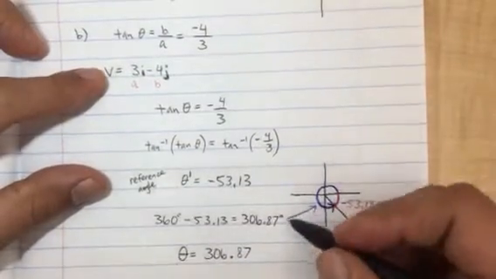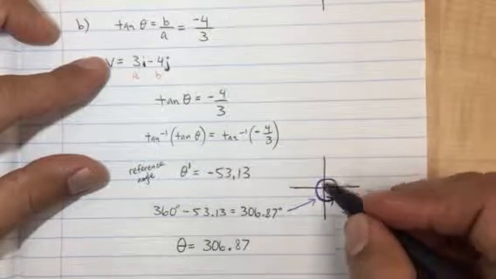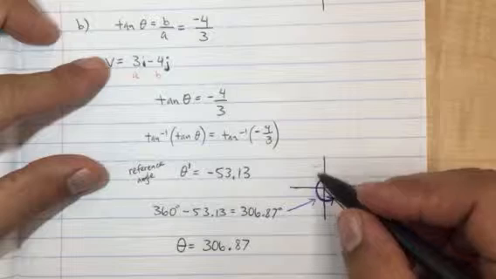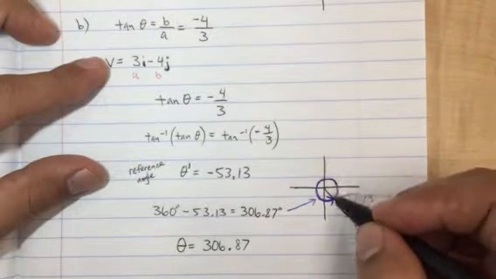306.87. What's going to help you is just noticing where the vector is going, and that'll help you determine what the angle is that you want to use, because sometimes you'll get a negative angle, but we don't want to use it.